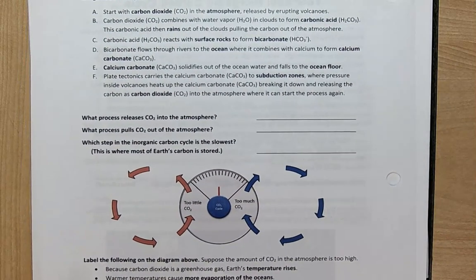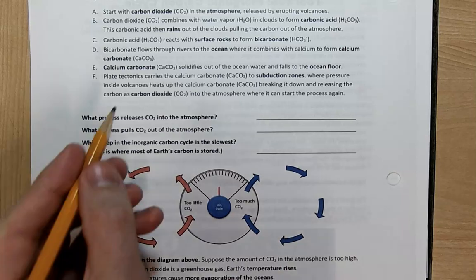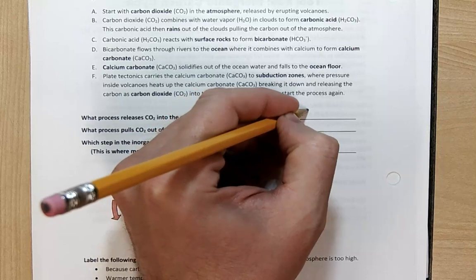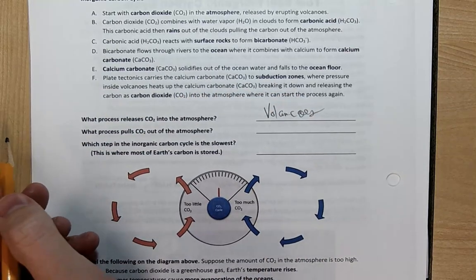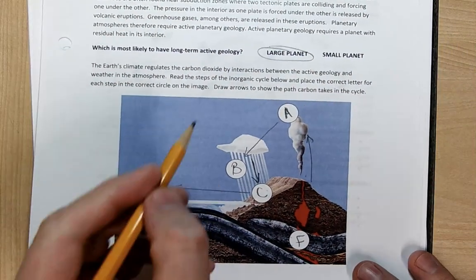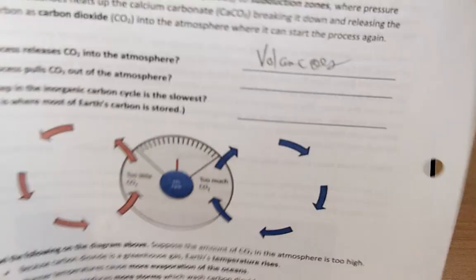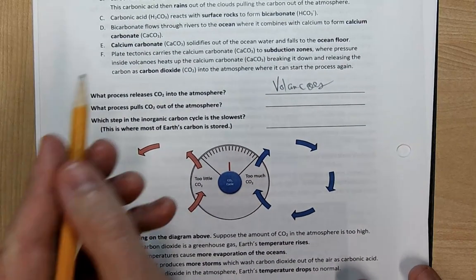So, what process releases the carbon dioxide into the atmosphere? It blows out of volcanoes. What process removes the carbon dioxide from the atmosphere? Well, it's removed from the atmosphere by rain, by being dissolved in raindrops.